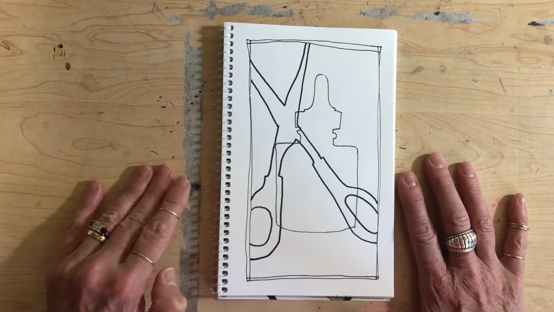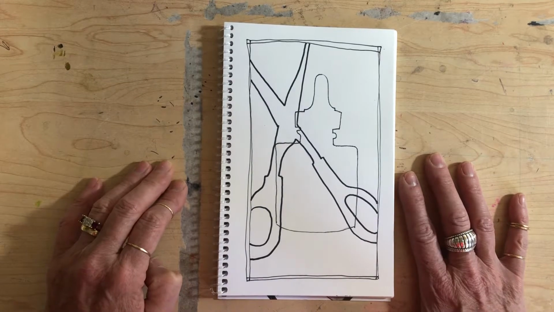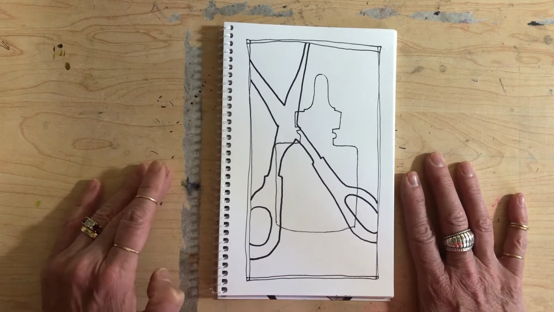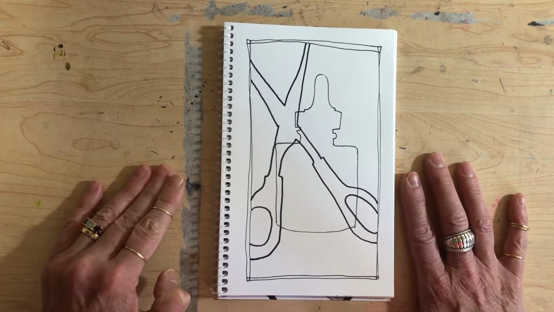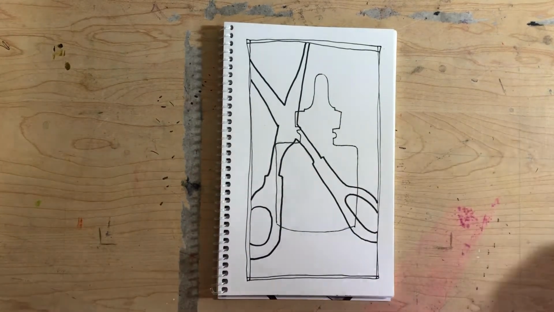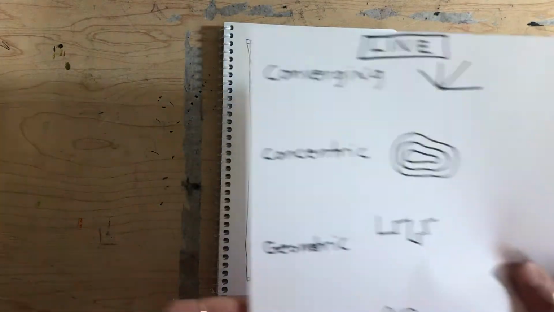Another word for a line that sort of gives information to the viewer is expressive line. A lot of times lines express things. They might create mood, they might give information, okay? All right, so with that said, so far you know about a lot of different kinds of line, even if you don't think you do.